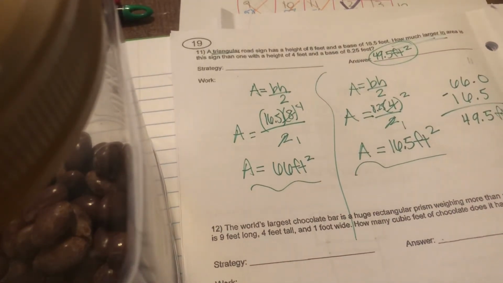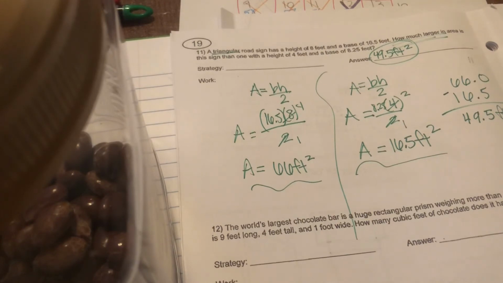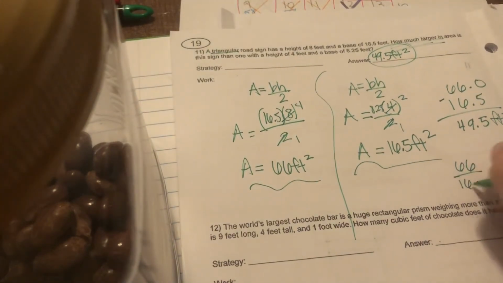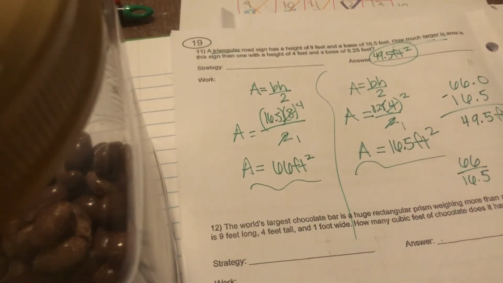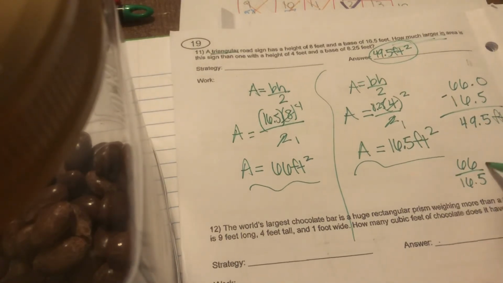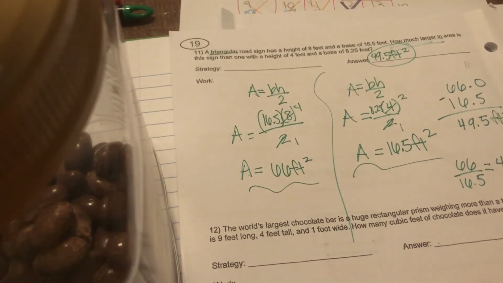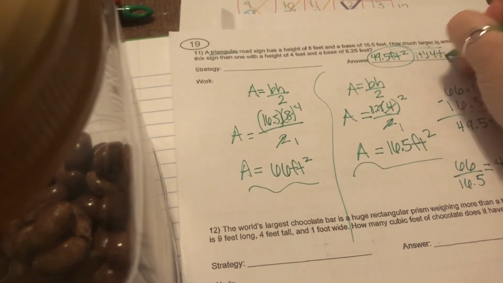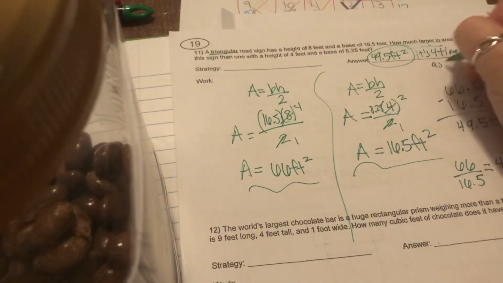However, if it's multiple choice and this isn't one of the things, and they say how many times bigger is it, well, then you would take the bigger one, put it over this one, and see how many times it divides into it. So 66 divided by 16.5, you get 4. So you could also say it's 4 times as big.